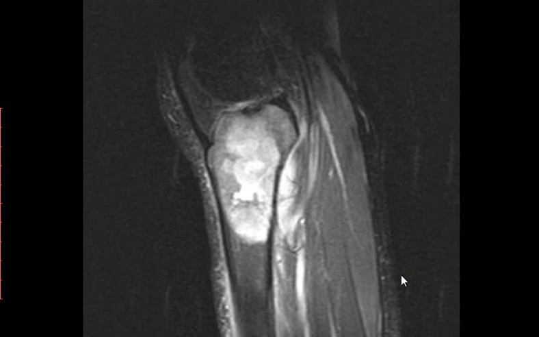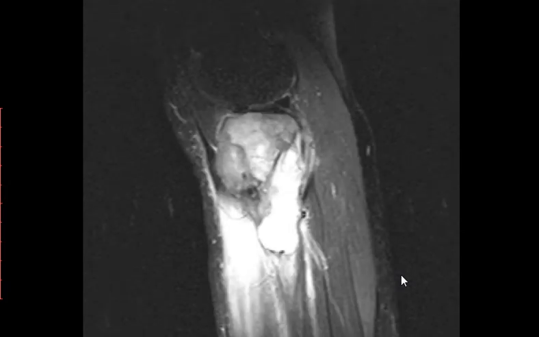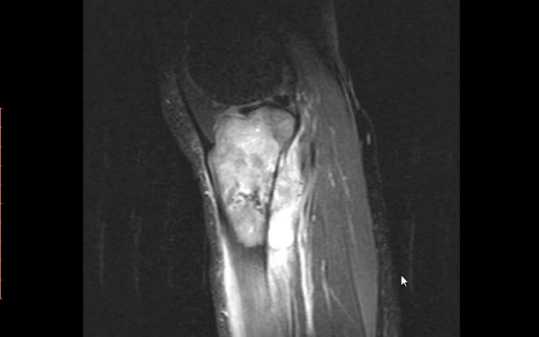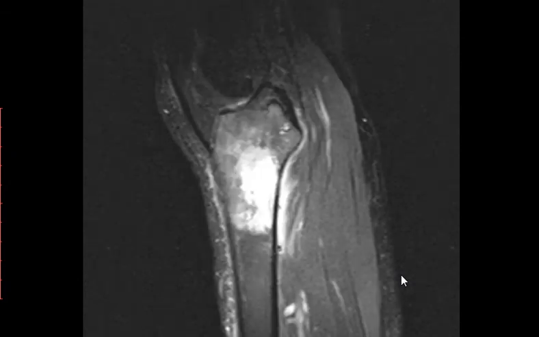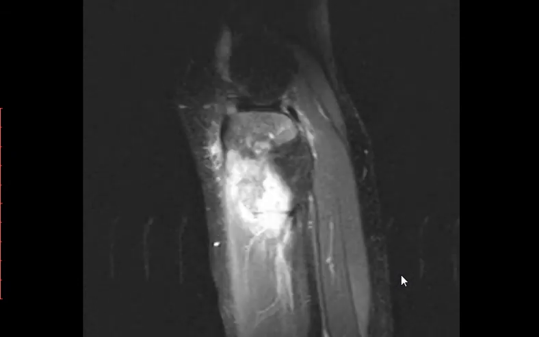I don't know if it's left or right, who cares. So what do you see? Just describe what you see. A T2 hyperintense lesion, somewhat heterogeneous. Where is it located? It is located in the metaphysis of the tibia. Yes. Extending to the diametaphysis, even the metaphysis.